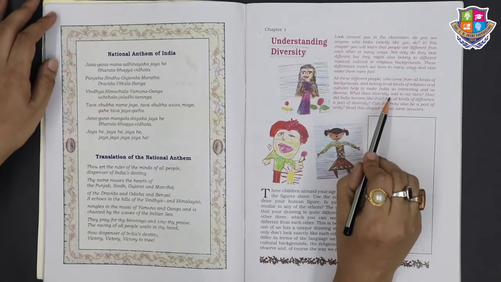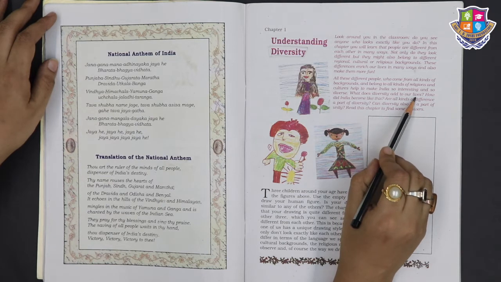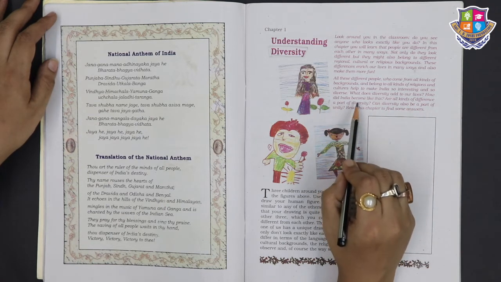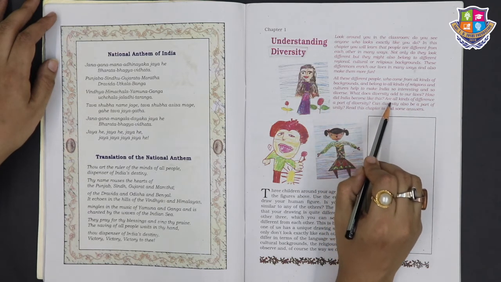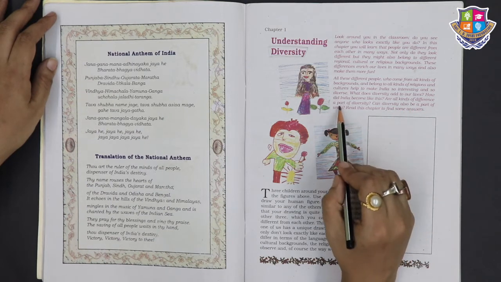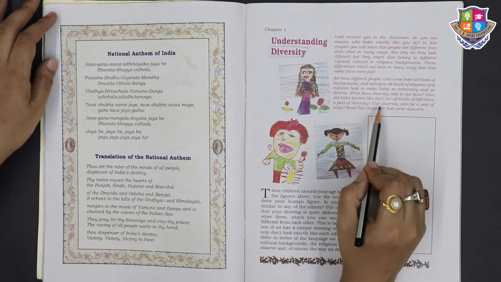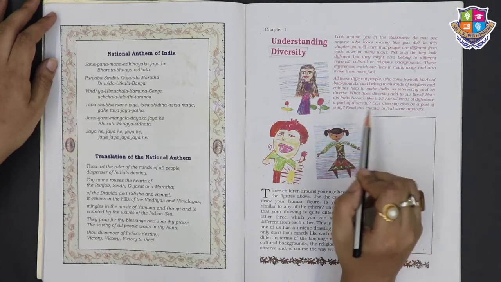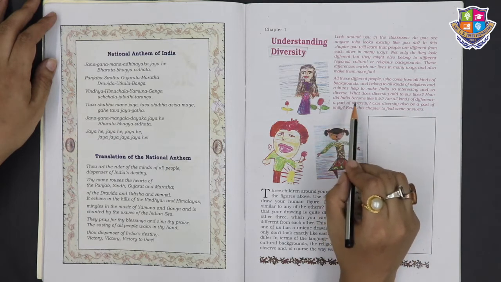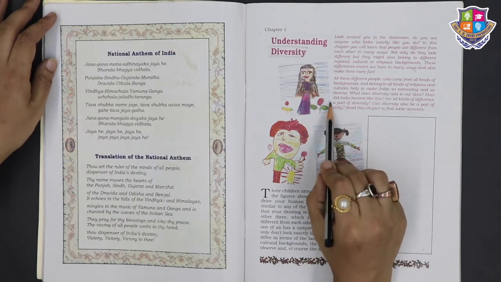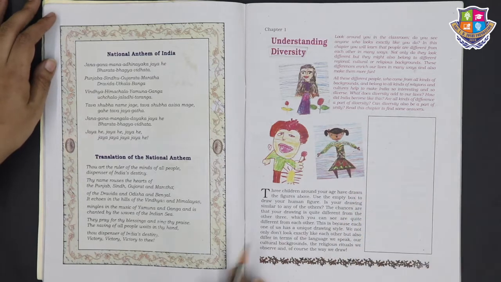What does diversity add to our lives? How did India become like this? Are all kinds of difference a part of diversity? Can diversity also be a part of unity? All these things we are going to read in this chapter.